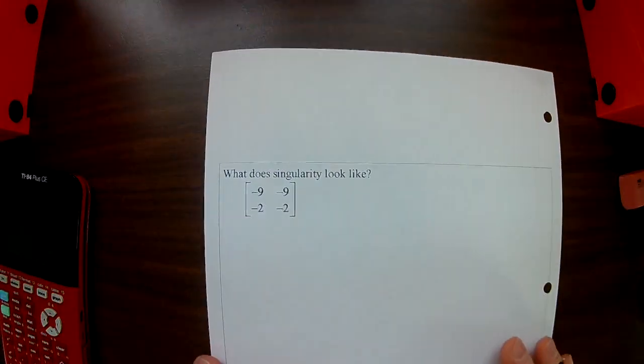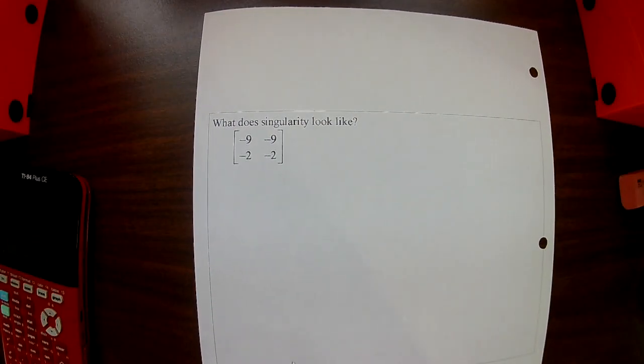By the way, I don't care which method you use. If you like using the formula, use the formula for the entire assignment that I'm going to give to you, guys. Singularity.